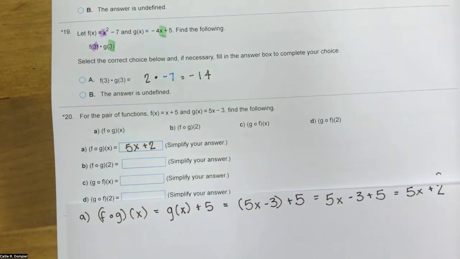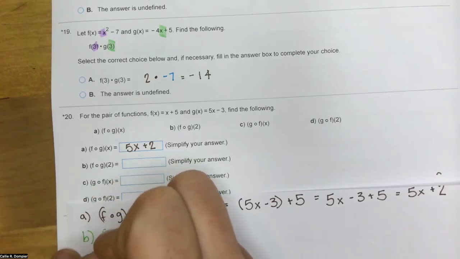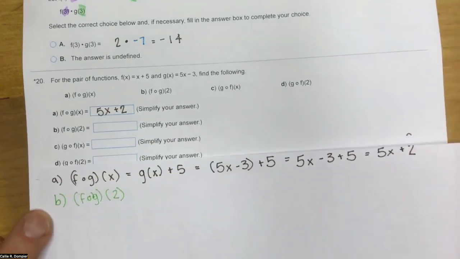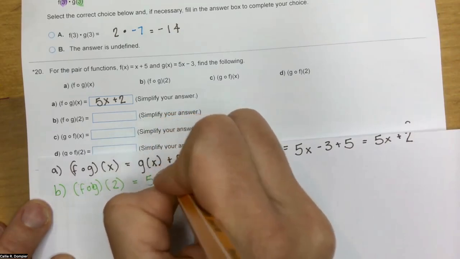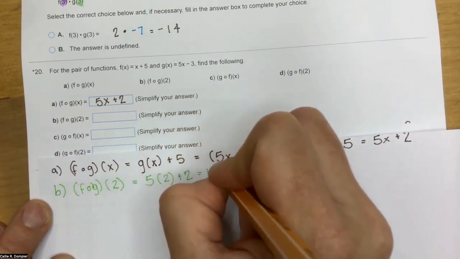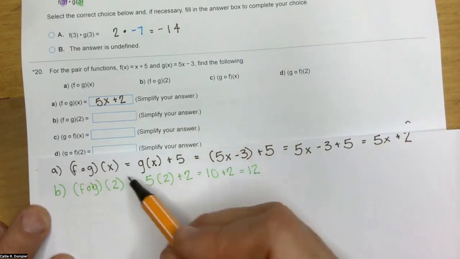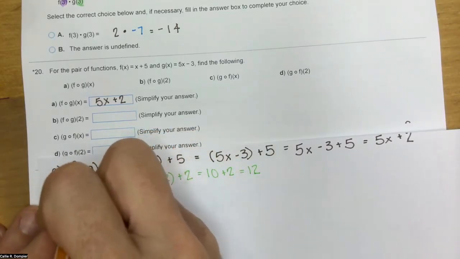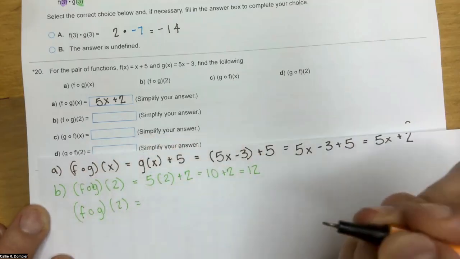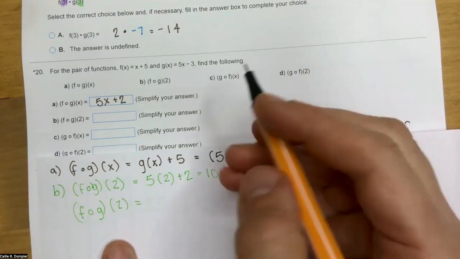Good. Now, f of g of 2. We've already found f of g of x, and so you can just put in a 2 for it. So it would be 5 times 2 plus 2, which would be 10 plus 2, which would be 12. So you can do it that way. Or you can put the 2 into the g. So the g was 5x minus 3.